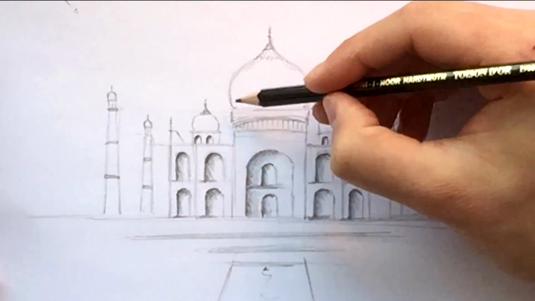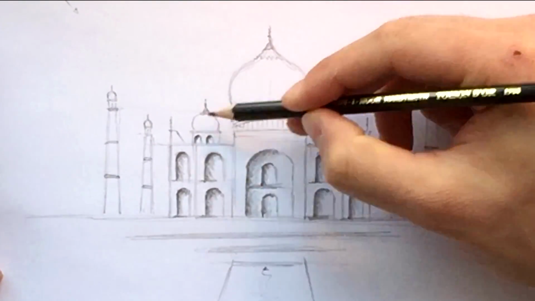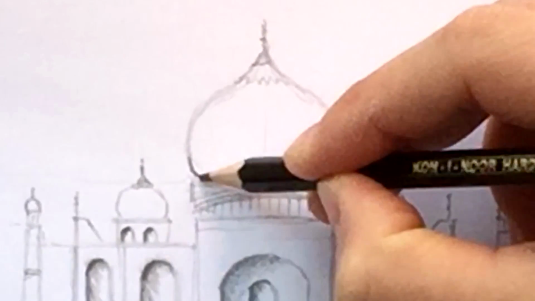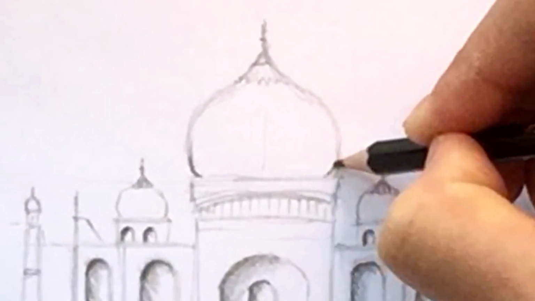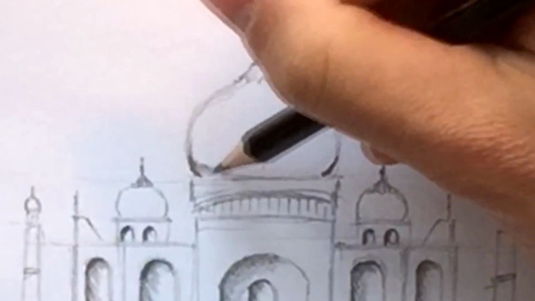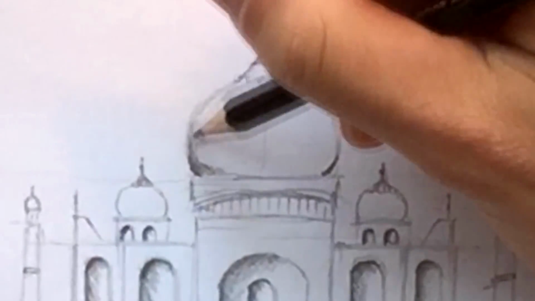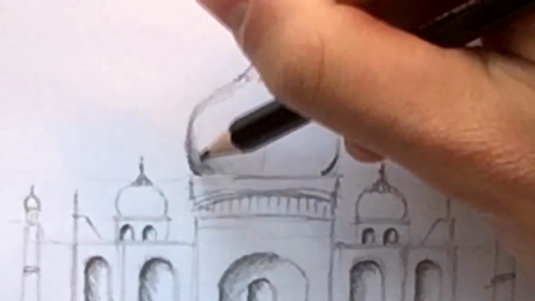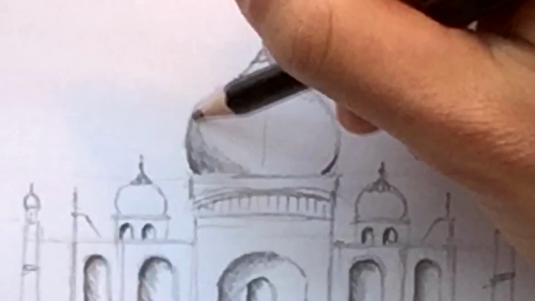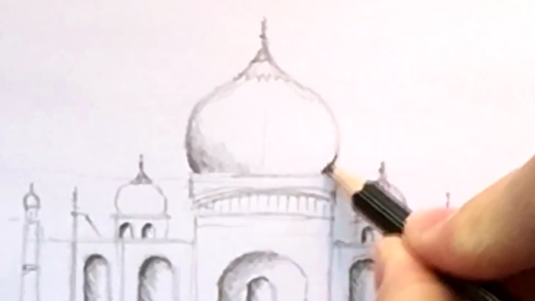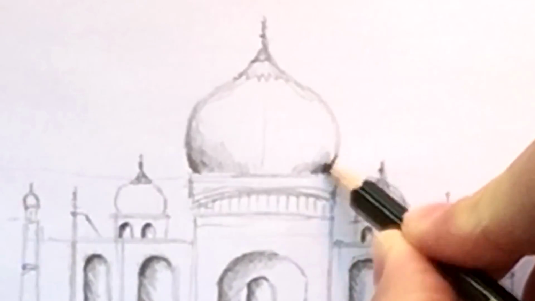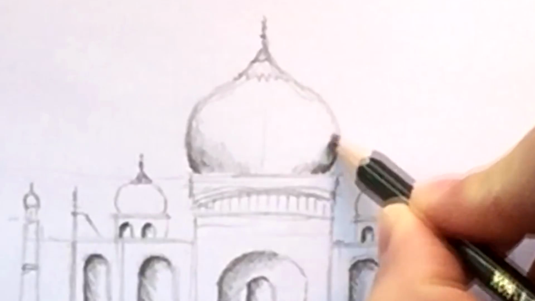And now let's shade those onion domes. First, with the central one, you see the bottom part, I will make that area the darkest and then gradually go lighter around it. So lighter, and same for the right side, darker first here and go lighter around that area.